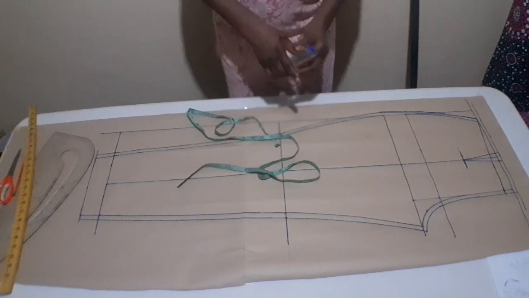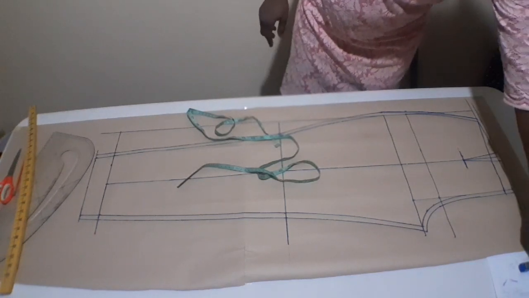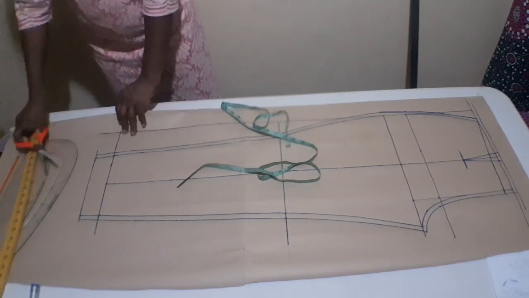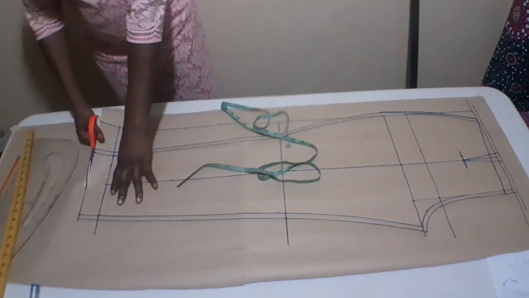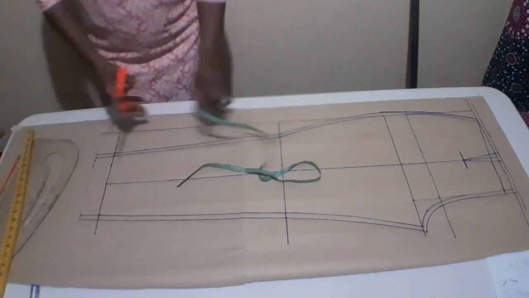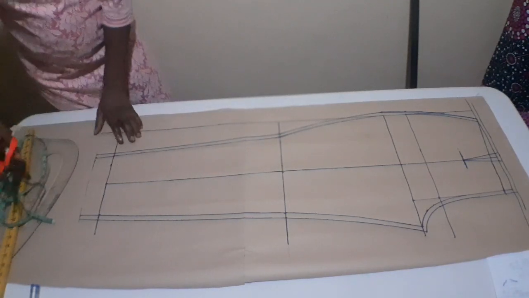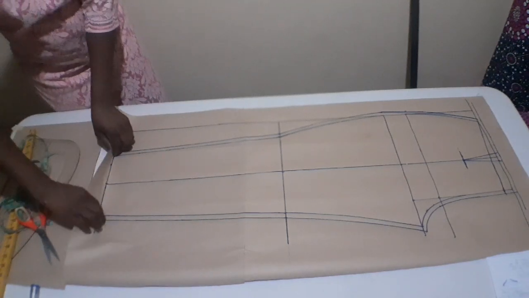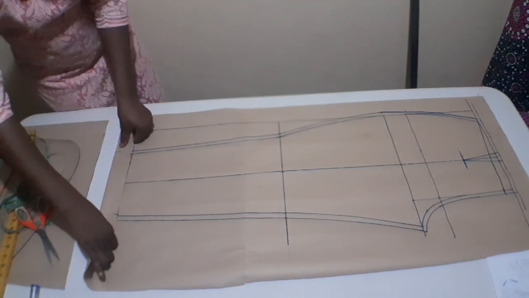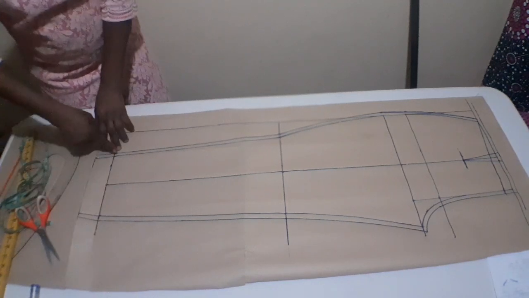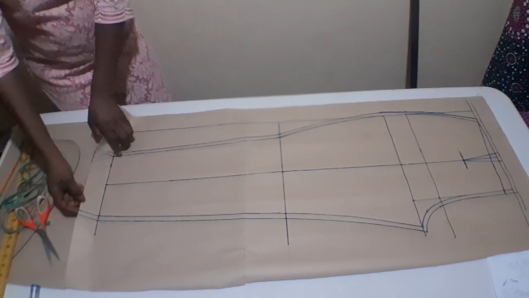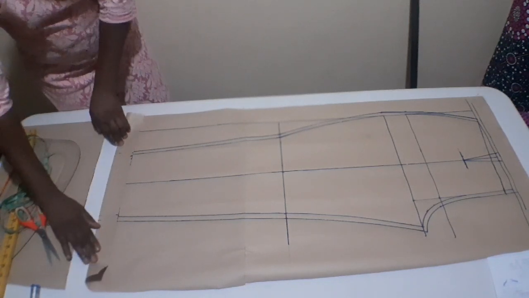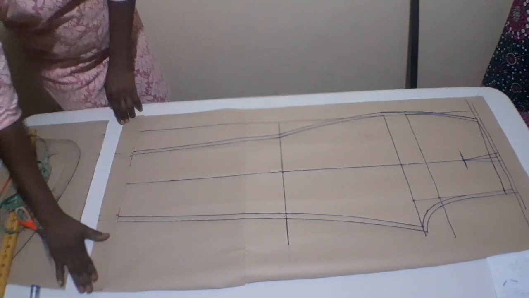So I'll now cut out my trouser. For me to get the cutting of the bottom accurately, I have to fold on these 2 inches. I'll fold it like this, because at the end of the day, if I cut it straight like this, it won't be enough while I'm hemming the bottom of the trouser. I'll show you the difference when I finish cutting it.